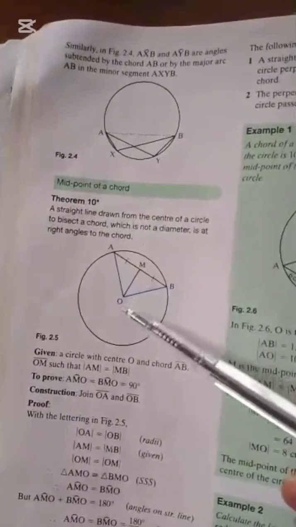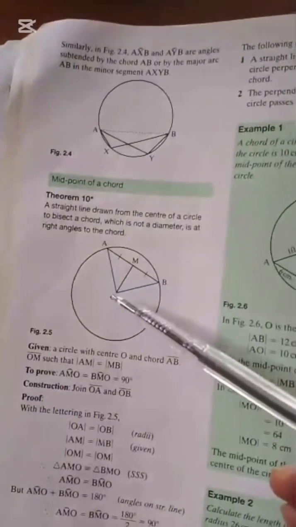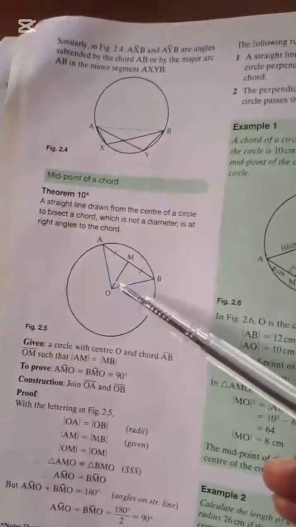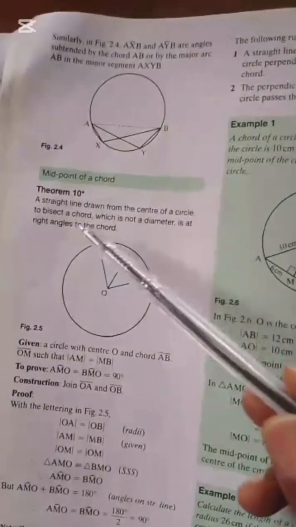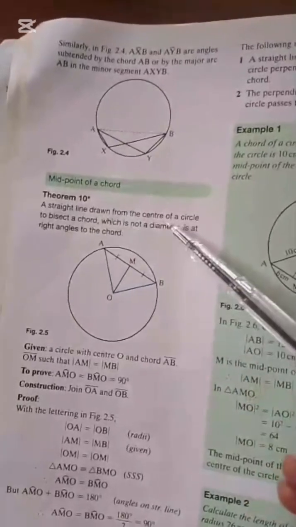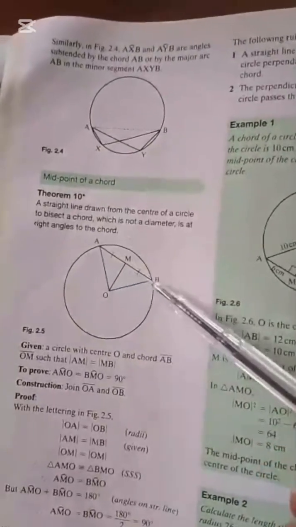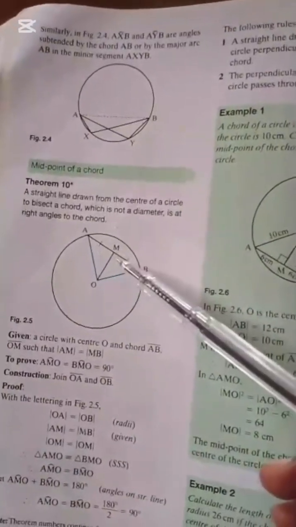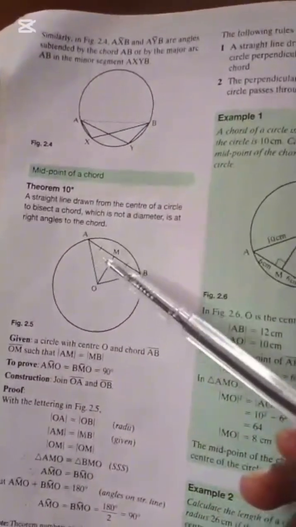A straight line drawn from the center of a circle. The center of a circle is always symbolized by a letter O, so this O shows that it is the center of the circle. You see the straight line OM drawn. A straight line drawn from the center of a circle to bisect a chord. This is a chord, right? Bisect means divide into equal parts. Which is not a diameter, it's at right angles to the chord.